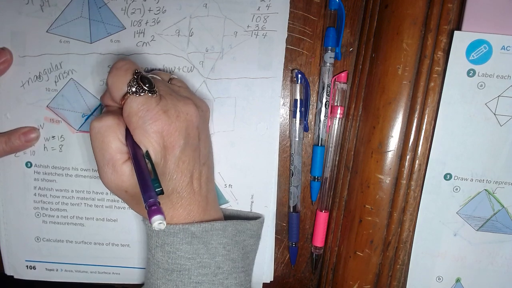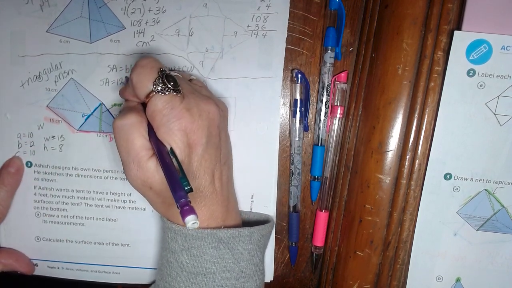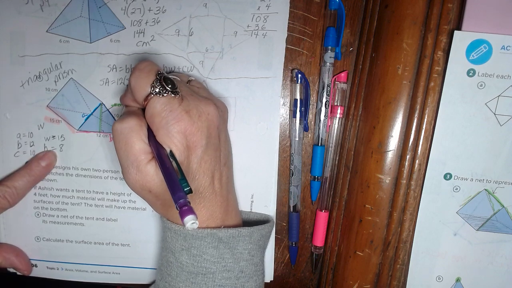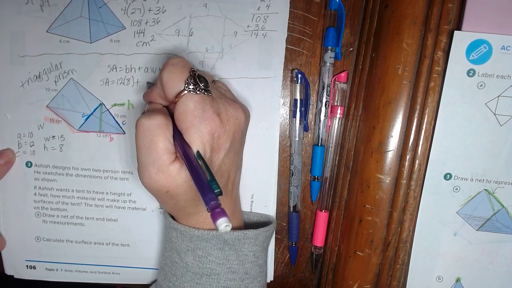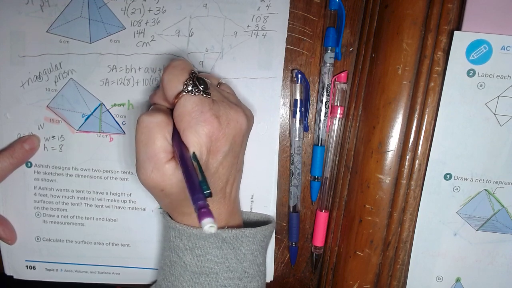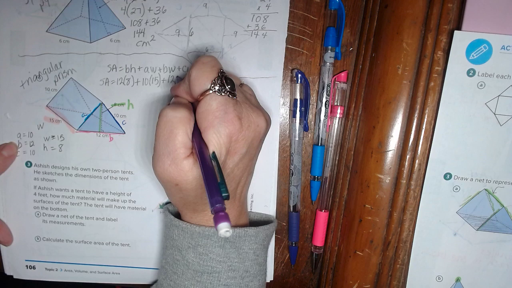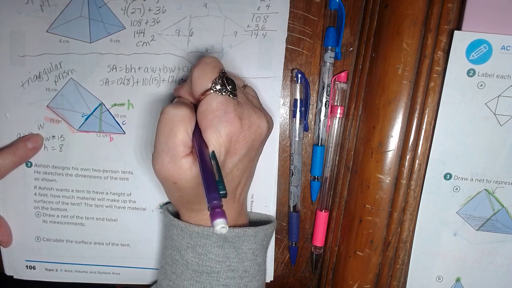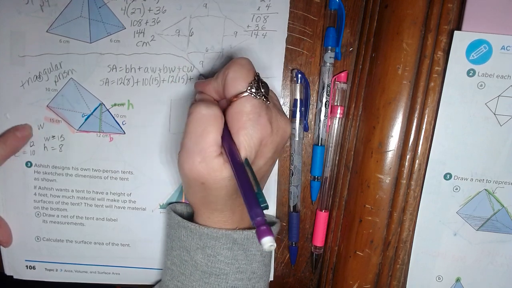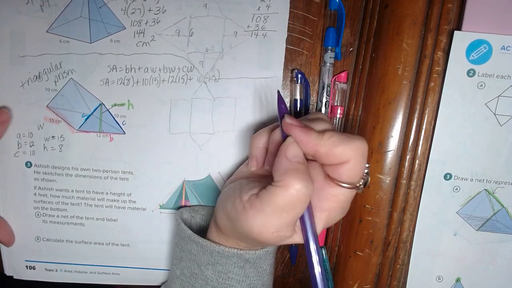So the surface area equals B, which is 12, times the height of 8, plus A times W, B times W, so 10 times the width of 15, plus 12 times 15, plus C, which is 10, times the width of 15.